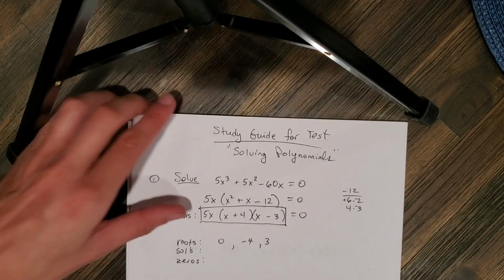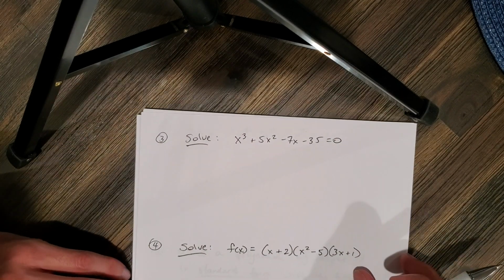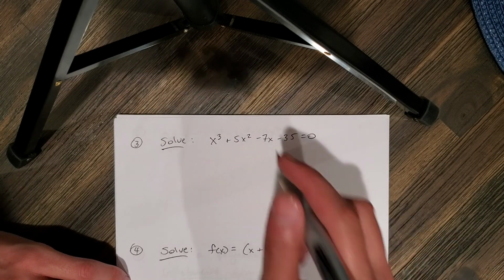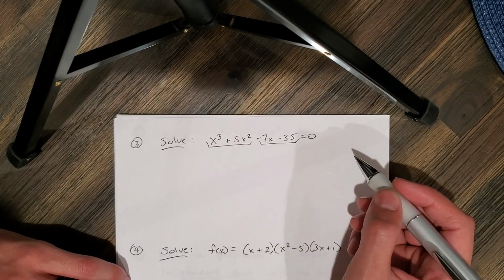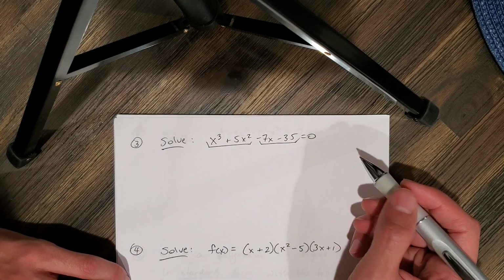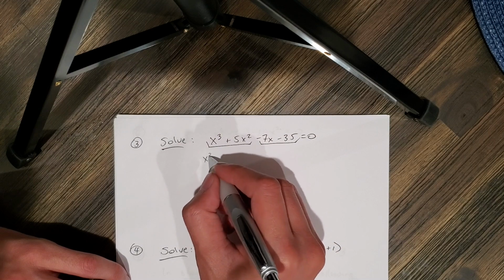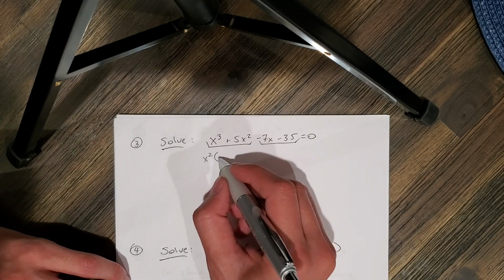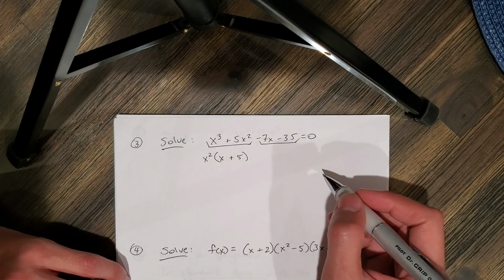All right. Next problem. Solve. Okay? So we have 4 terms here. So whenever we have 4 terms, we want to try factoring by grouping. Okay, so let's go ahead and factor here. This first group here, I could factor out an x squared. And that leaves me with x plus 5. Notice if I distribute, I end up with that.